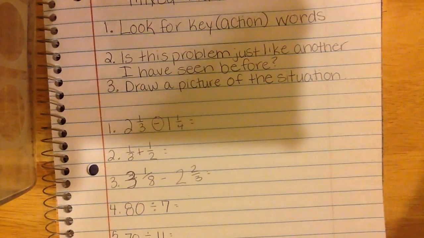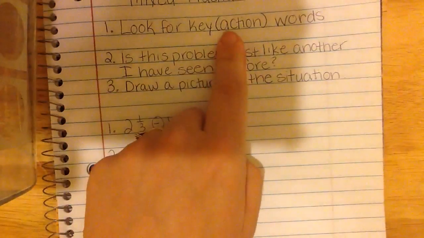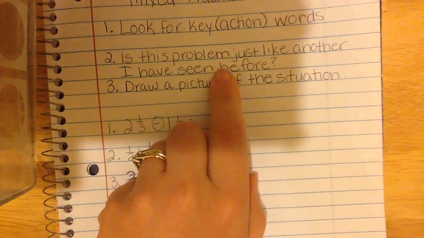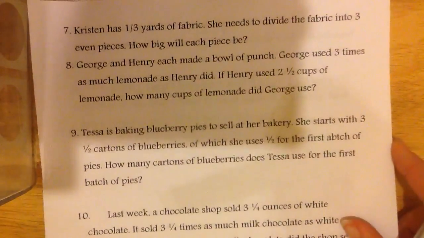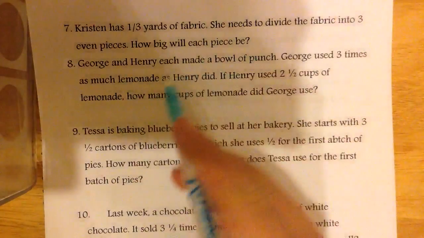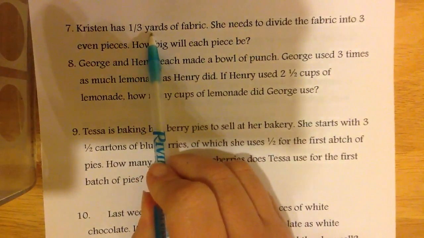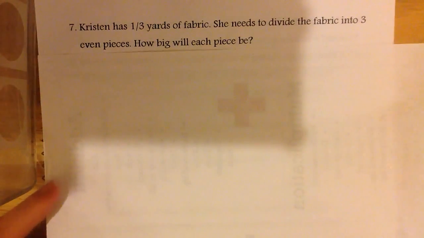We're going to move on and practice a few more. We're going to use these same 3 tips. Look for the action words. Look for, is it like another problem that I've done? Or draw a picture to help you figure it out. So these, let's solve, pause, and then come back together. Kristen had 1/3 yards of fabric. She'll need to divide the fabric into 3 even pieces.